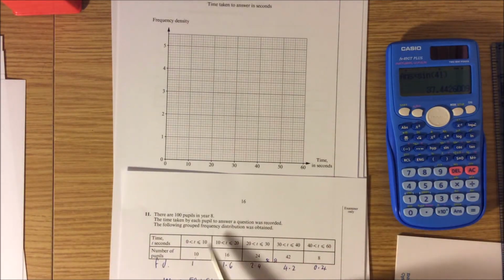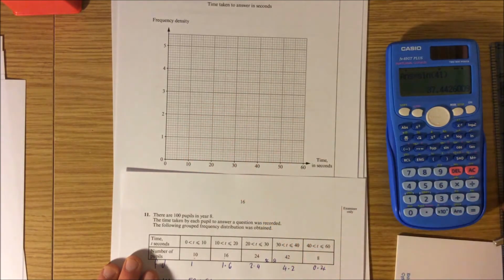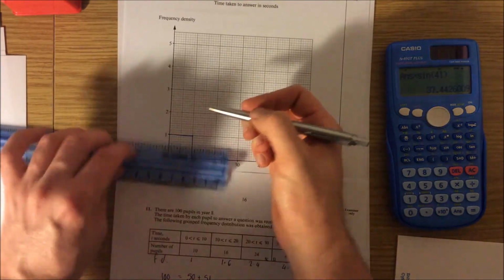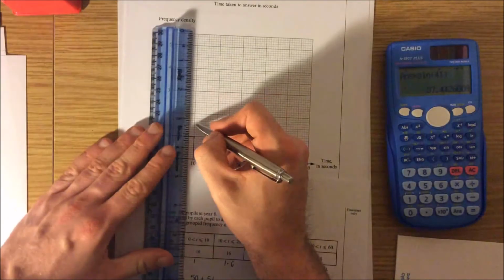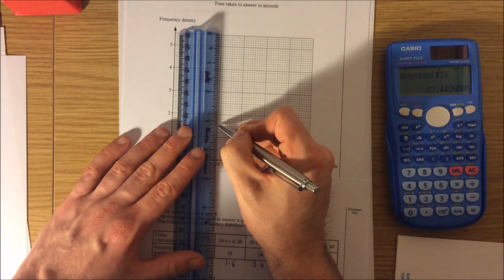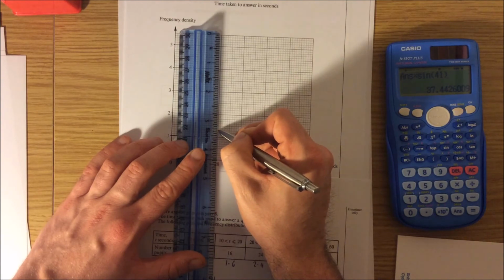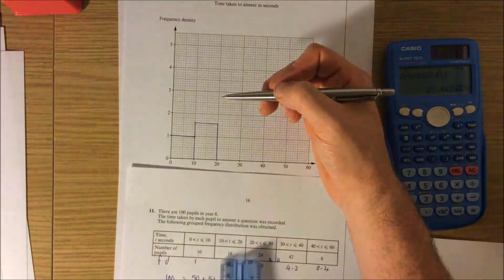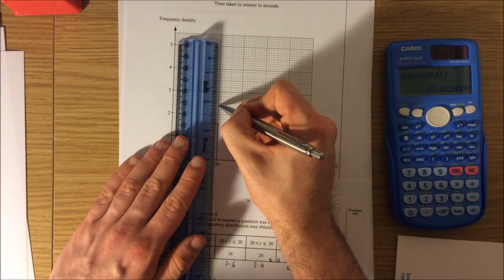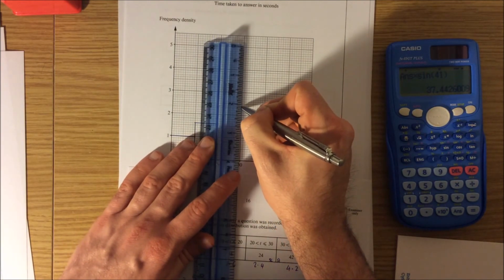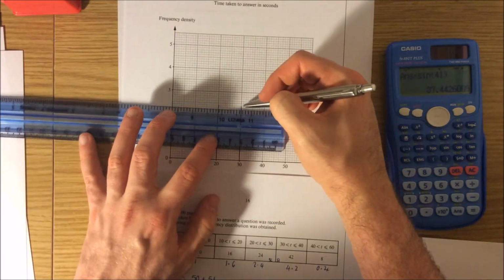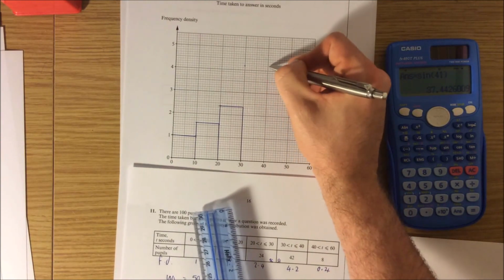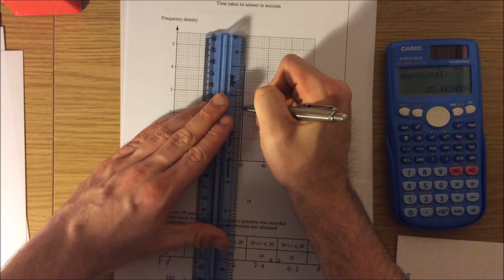And then we are going to plot the groups against their frequency density. So between 0 and 10 the frequency density is 1, so that's going to give me a bar between 0 and 10 up to the height of 1. The frequency density goes up to 1.6 between 10 and 20, so my next bar is going to go slightly higher to 1.6. My next bar will go up to 2.4, which is between 20 and 30. The next bar again then will go up to 4.2, which is between 30 and 40. So between 30 and 40 we're at 4.2.